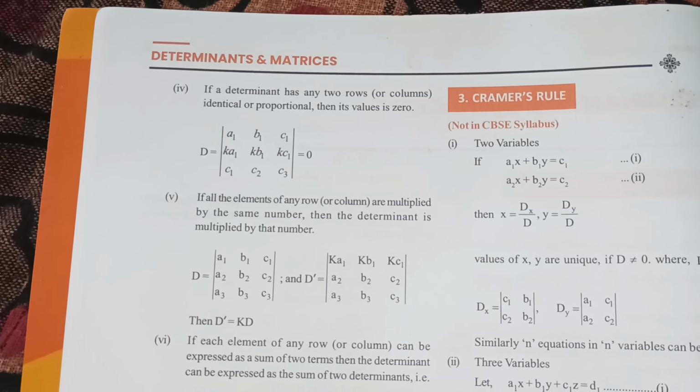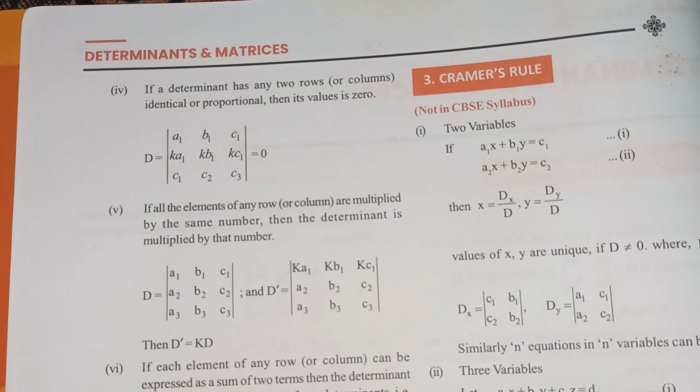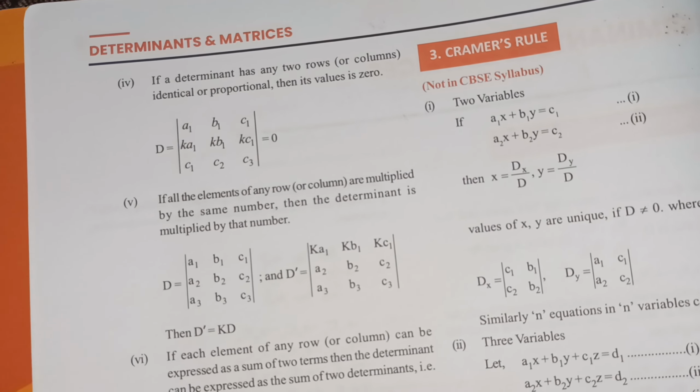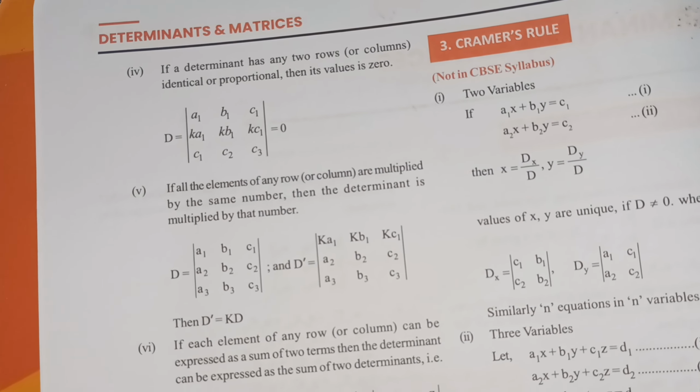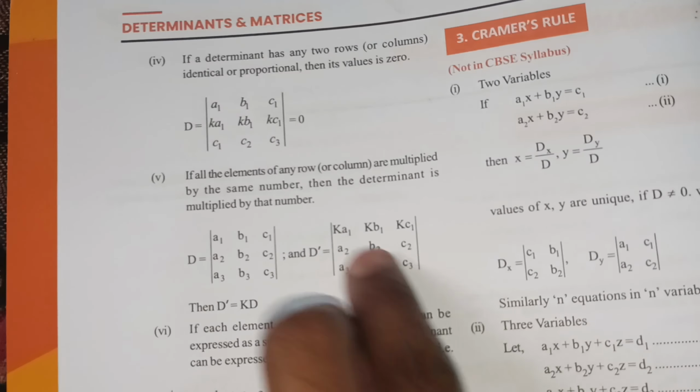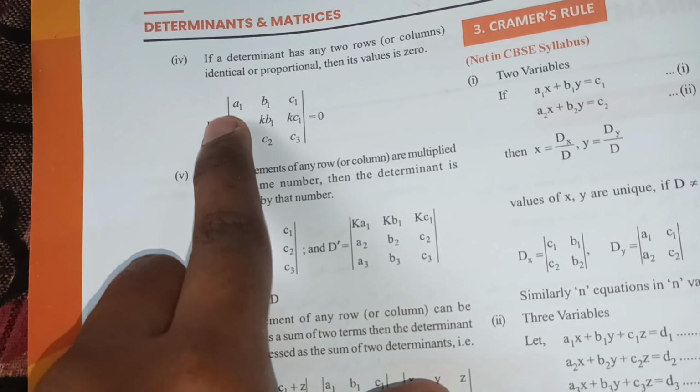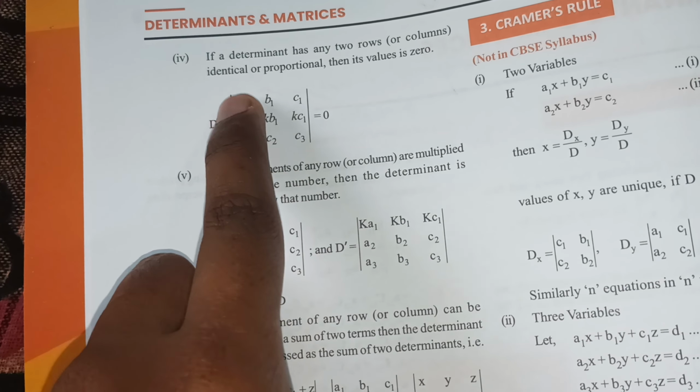Next, we'll understand the next property of determinants. If a determinant has any two rows or columns identical or proportional, then its value is equal to 0. See here, without a k, it will be totally equal.